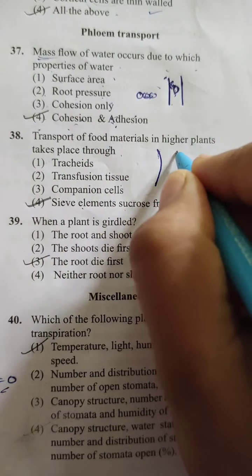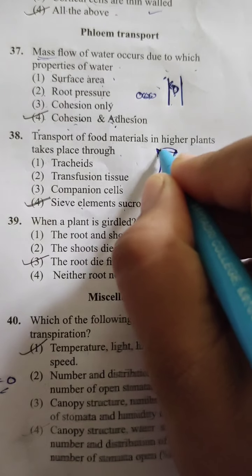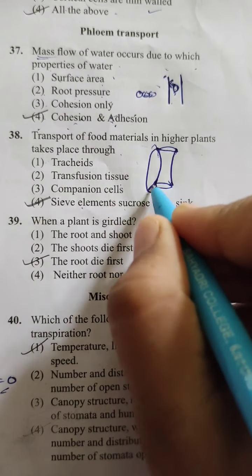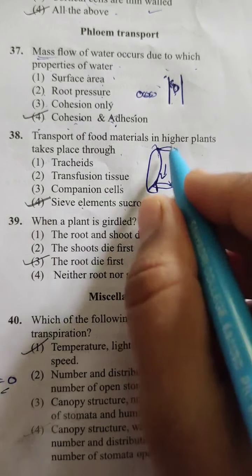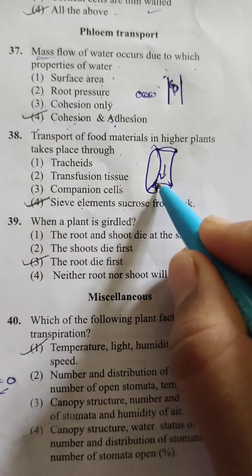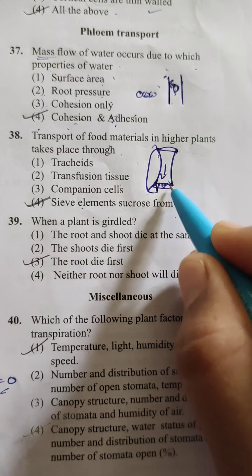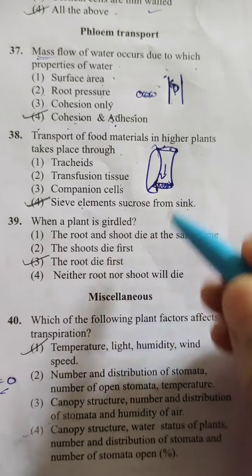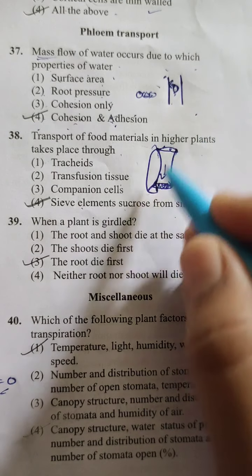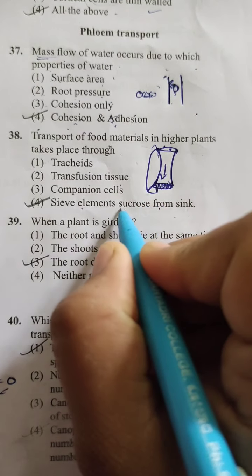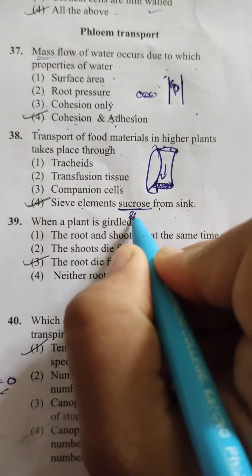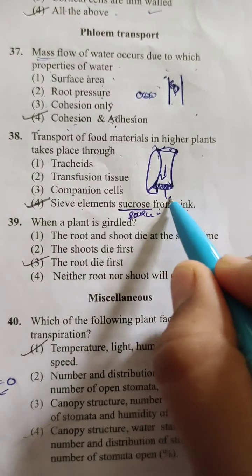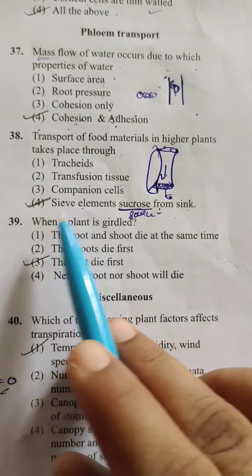See, when we look at the structure of phloem, this is the sieve tube and here come the companion cells. So transportation of food occurs through these sieve tubes, and here lie the sieve pores. So through this, it moves from source to sink. The sucrose they have given is nothing but the source, going to the sink. So option 4.